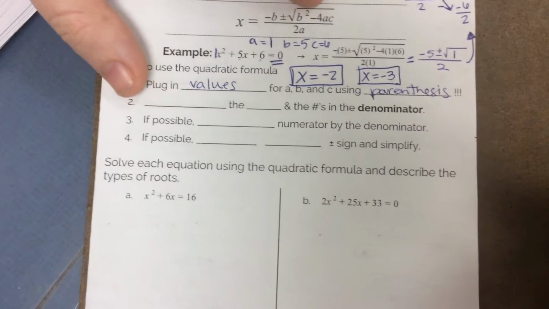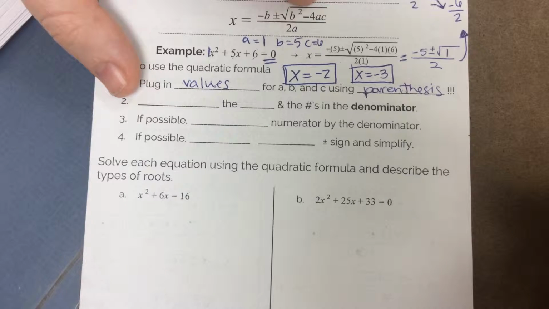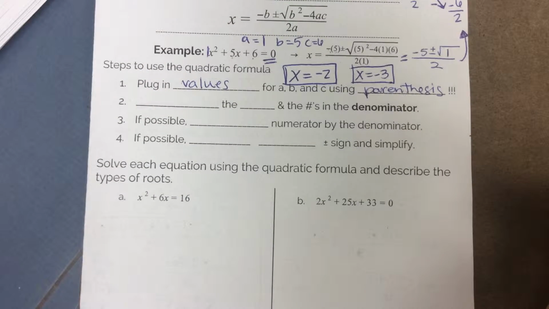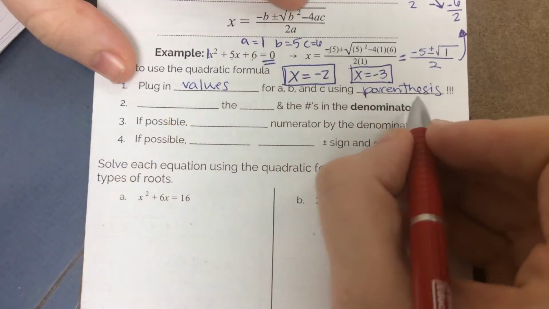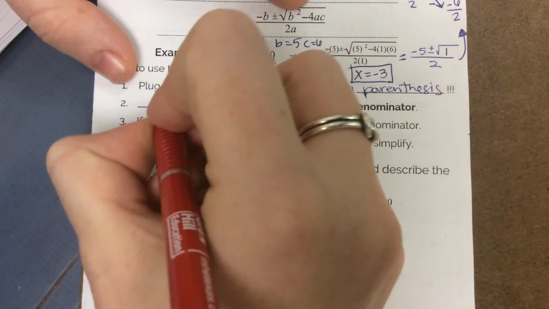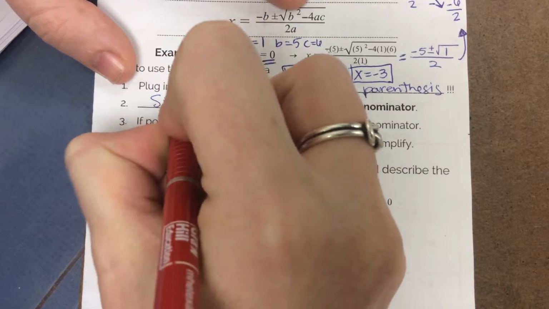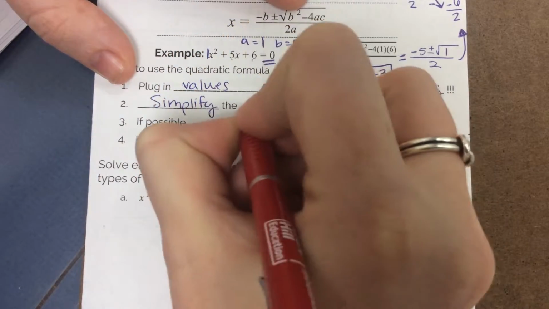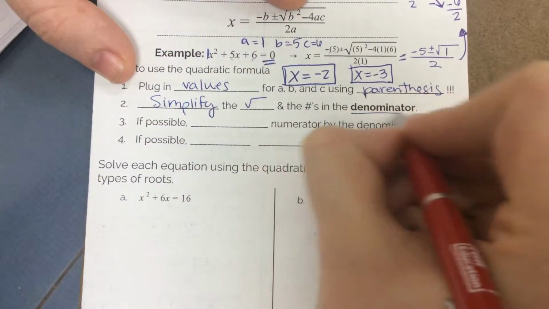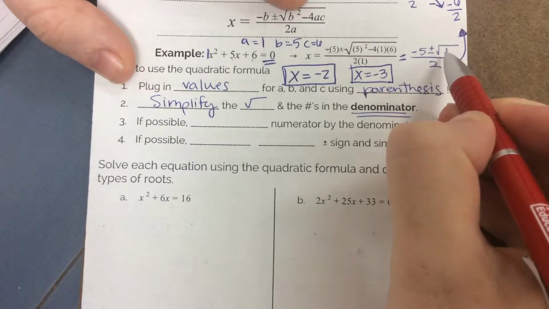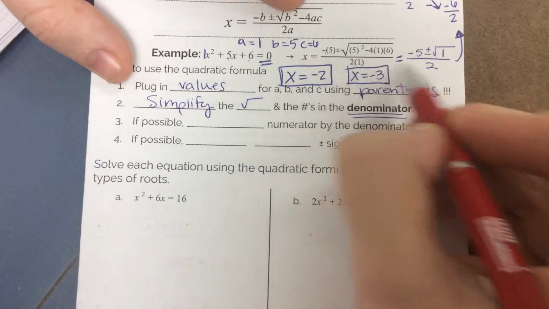If you don't use parentheses when you deal with negative numbers and you plug them into your calculator, you will most likely get the wrong answer. So after you plug in values, you want to simplify the square root and the numbers in the denominator. So I simplified the square root and I did 2 times 1.